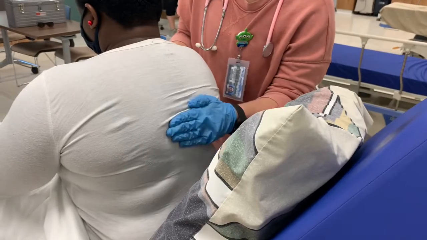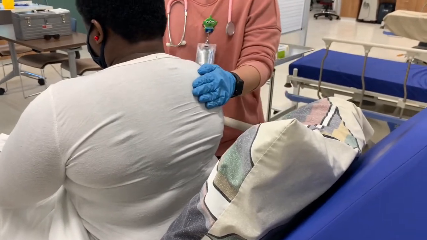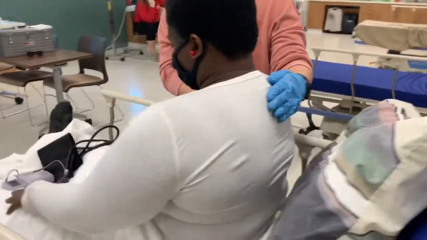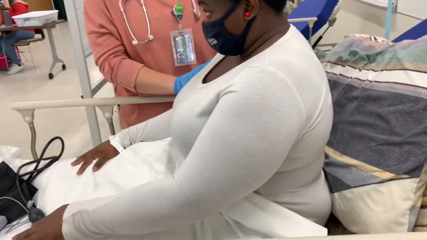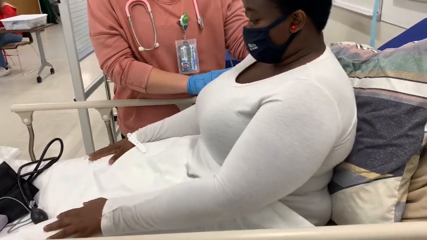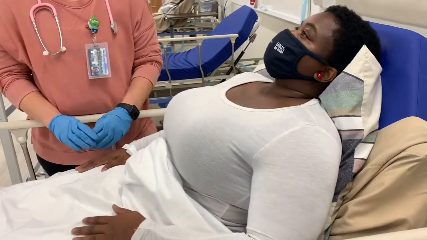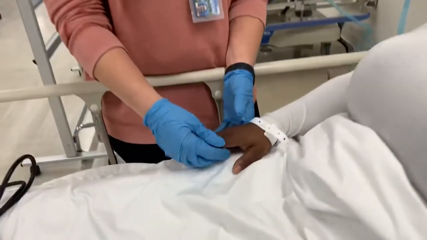Okay. Inspect the chest for AP diameter. You're just checking to see if it's barrel chested or really thin. Okay. Now inspect your patient's fingers for clubbing and capillary refill.